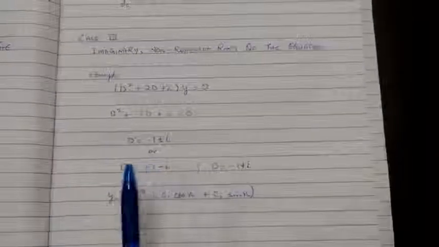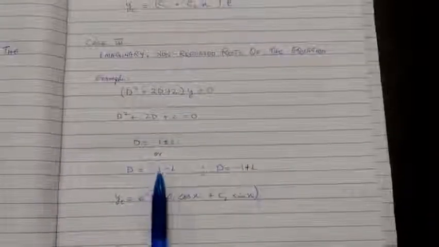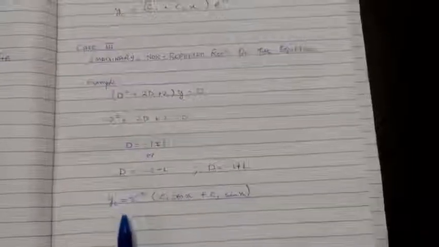Now when we write our complementary function, we'll write it as e raised to the power minus x because the real part here is minus 1. So we'll write it as e raised to the power minus x times c1 cos x. The cos, as we know, cos of minus theta is equal to cos theta.